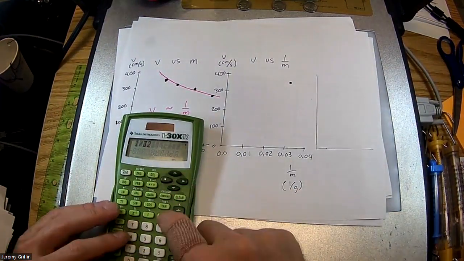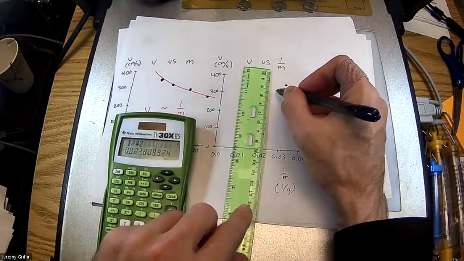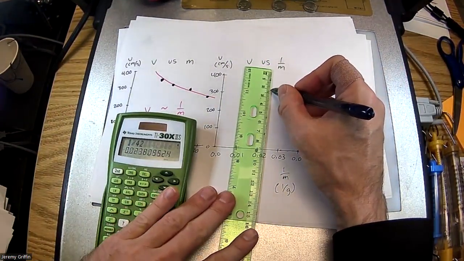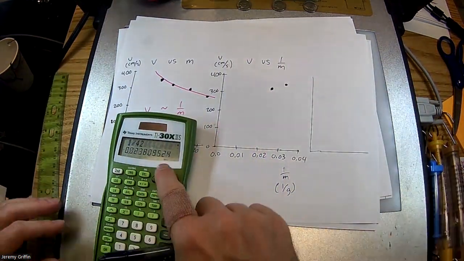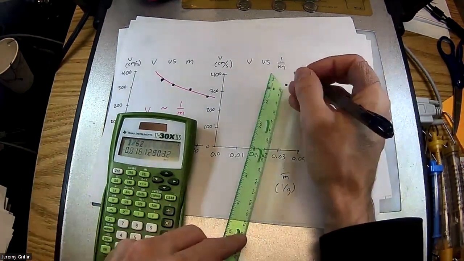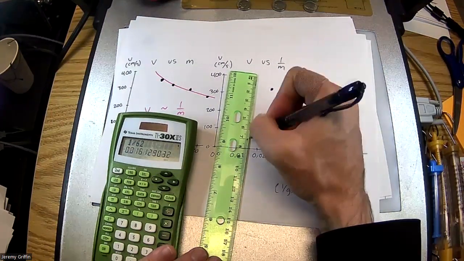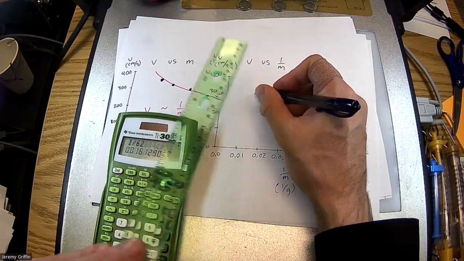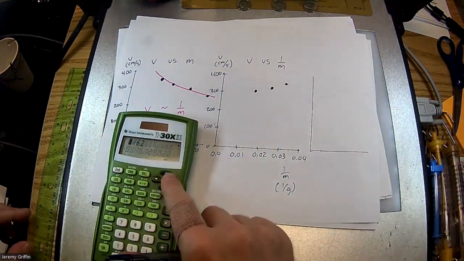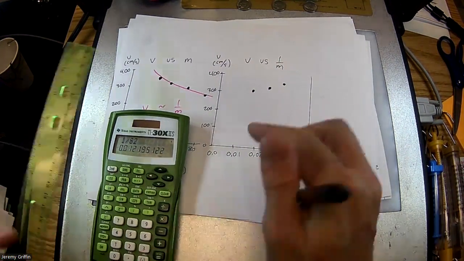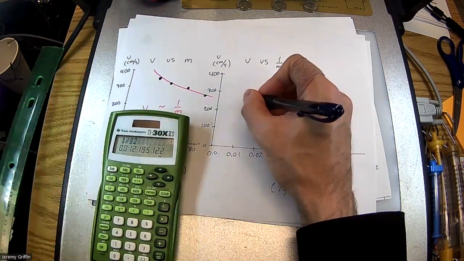1 over 42. You said 343? 343. It's right about there. Okay. 1 over 62 and 302. 326, probably right about there. And then 1 over 82 and 275, right about there.